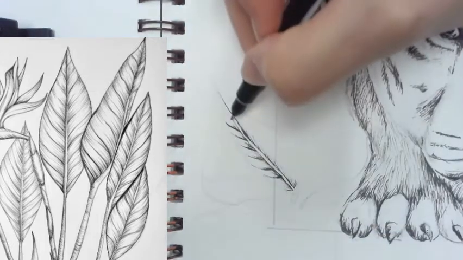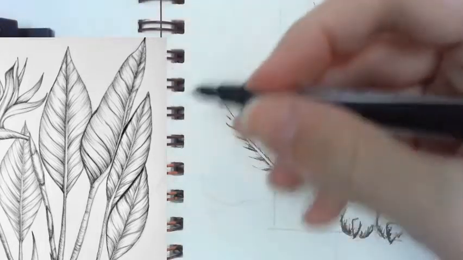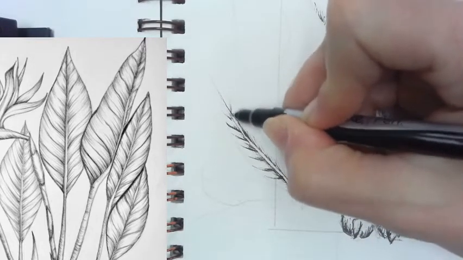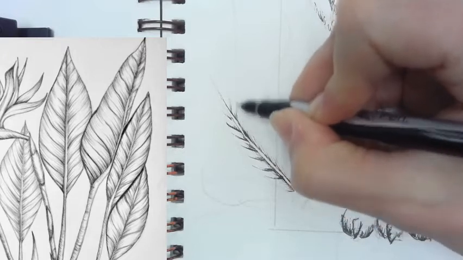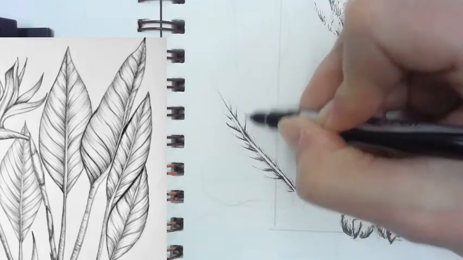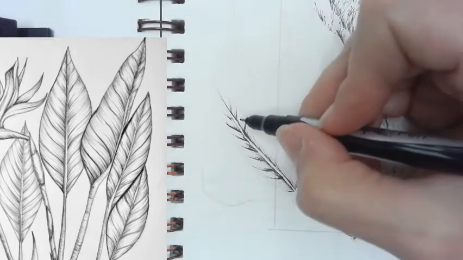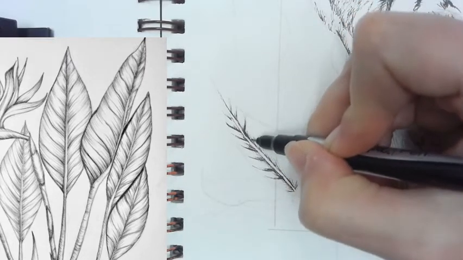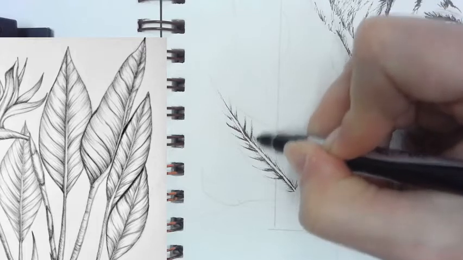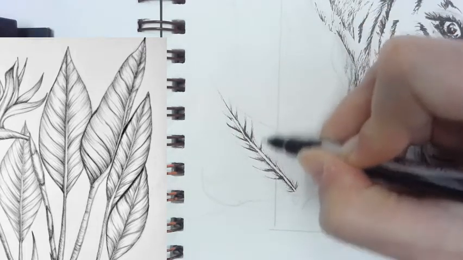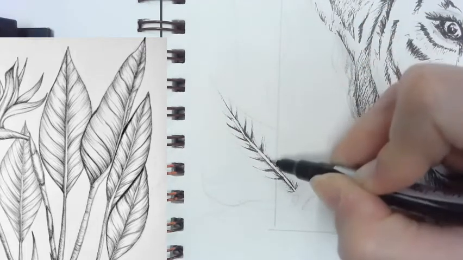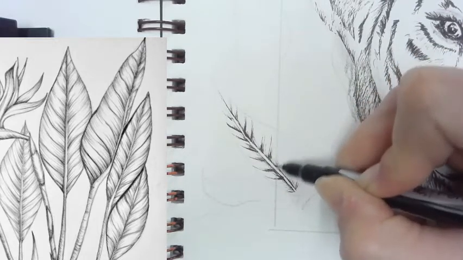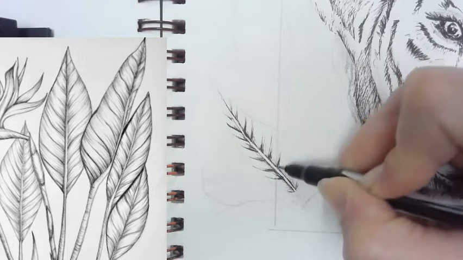And so I'm going to turn this way so that I can turn my hand and be able to shade those markings. I'm kind of noticing on my visual that these dark marks are almost directly across from each other. So I'm making sure that I'm doing that with my leaf. And again, using the side of my pen, that way I'm not going to get too dark.